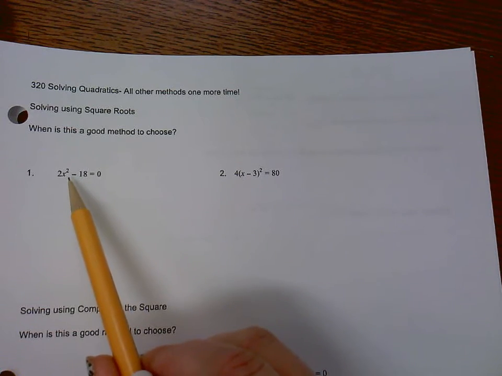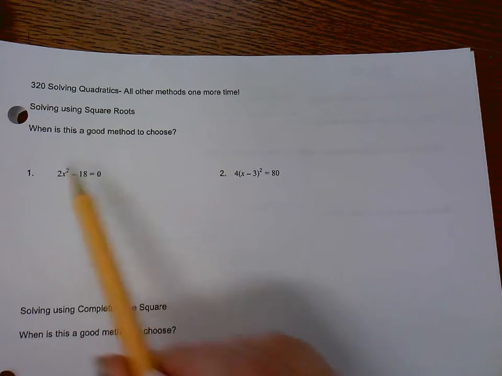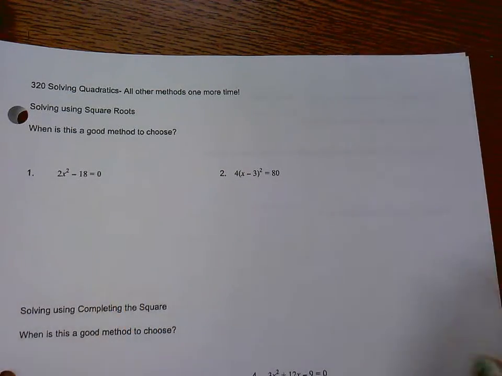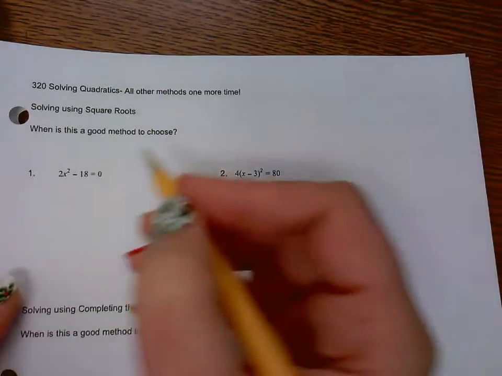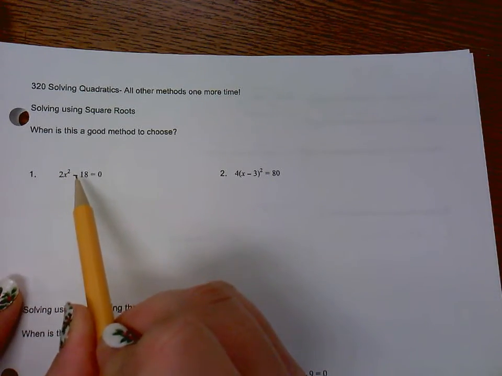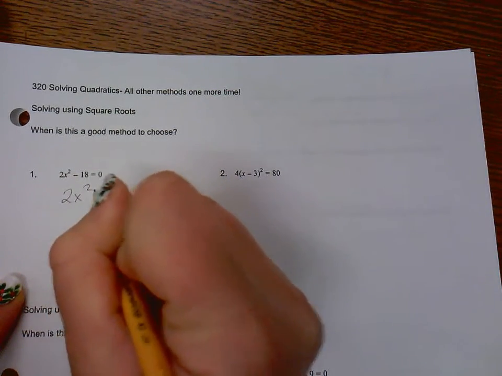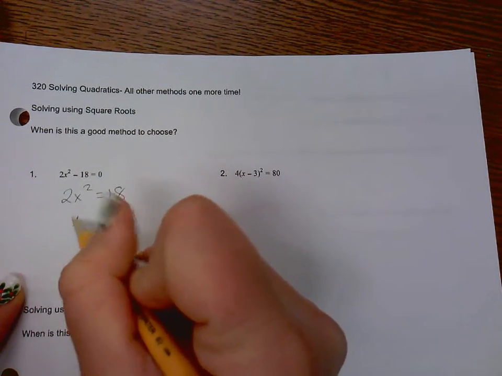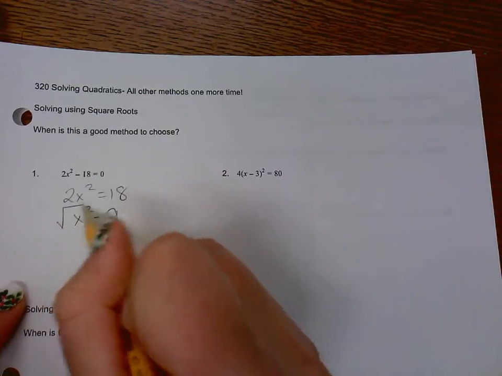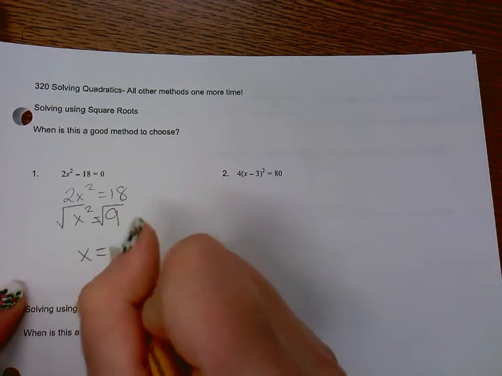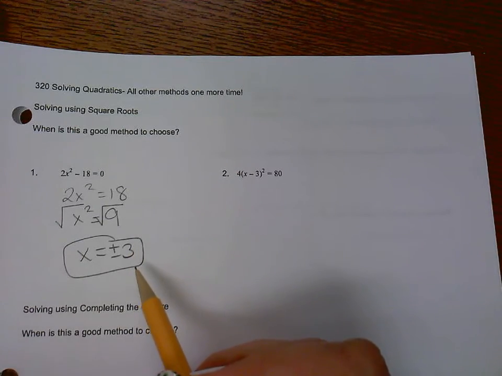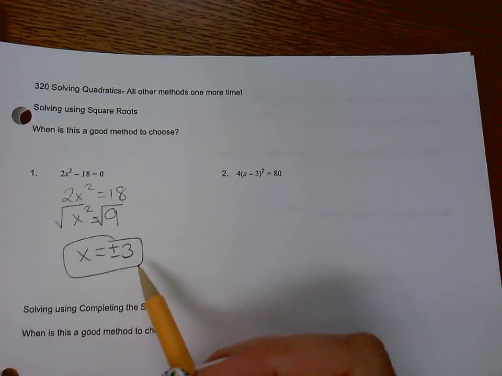If you notice in the problems below, x squared is the only variable term. There's no other x term. So that is when it's a good method to choose. What you're going to do is get x squared by itself. So I would add 18 to the other side and divide by 2. So I end up with x squared equals 9. And when I take the square root of both sides, I get that x could be positive or negative 3, because both 3 squared and negative 3 squared come out to 9.